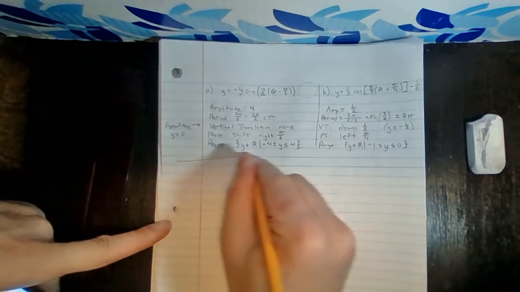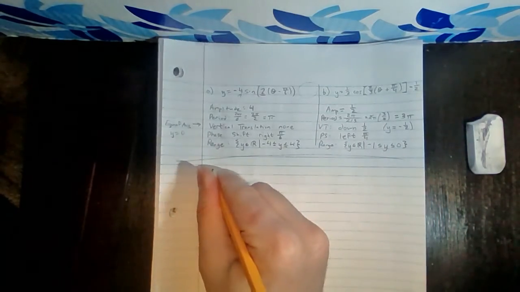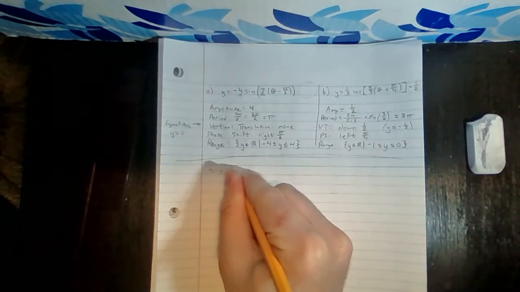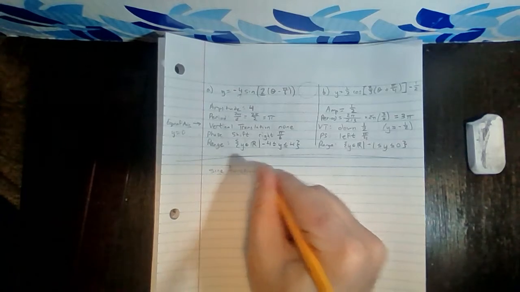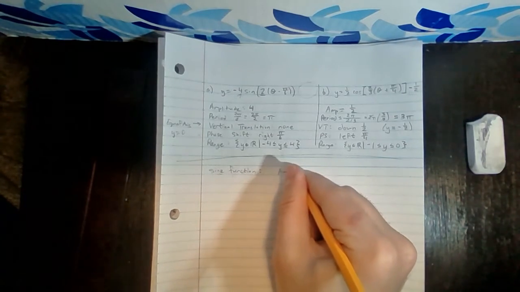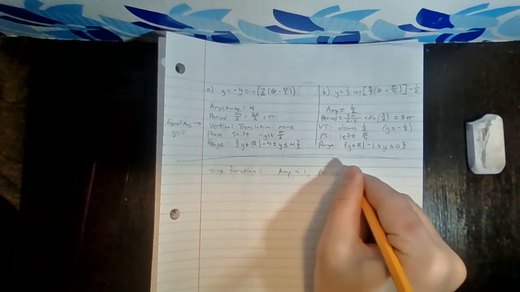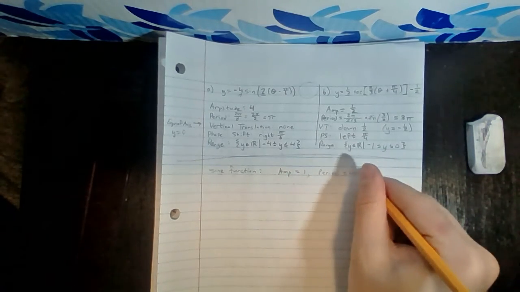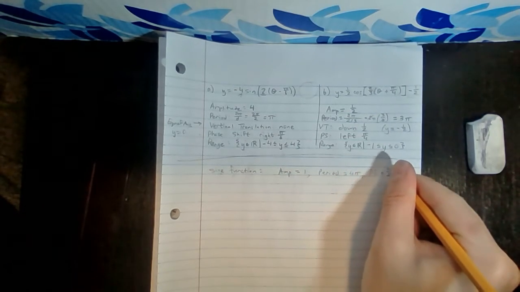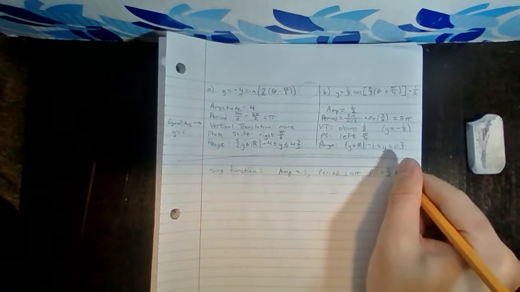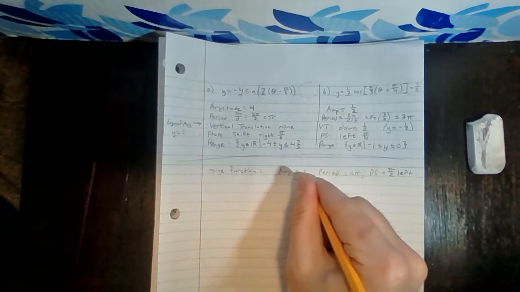We can go the opposite way too. If we're told we have a sine function with an amplitude of 1, a period of 4 pi, a phase shift, pi over 2 to the left, vertical translation, none.